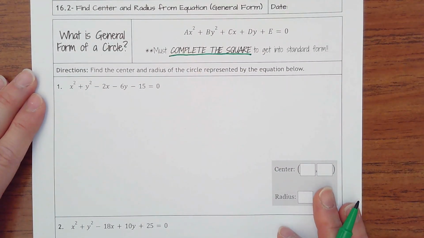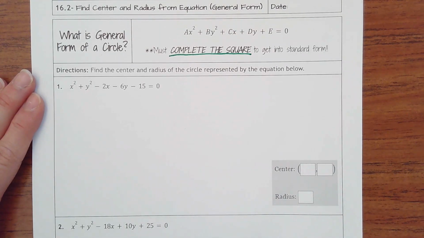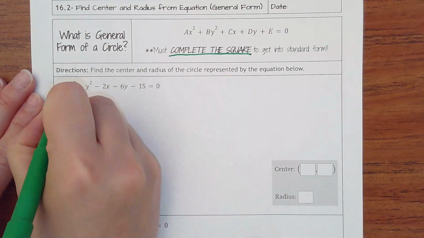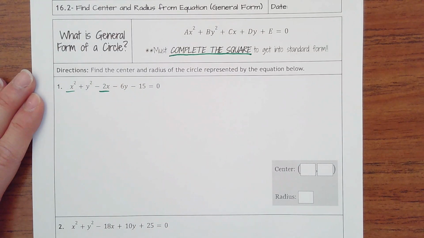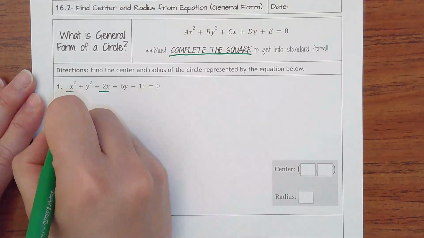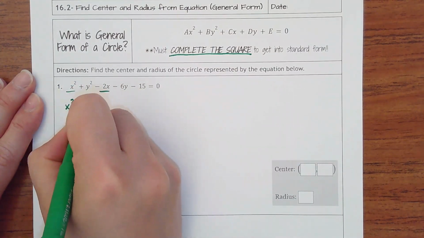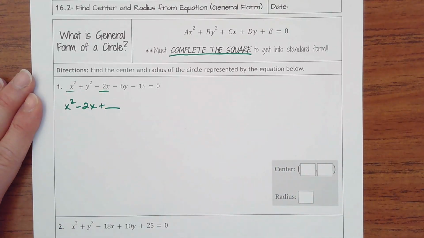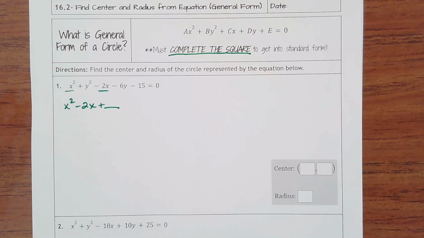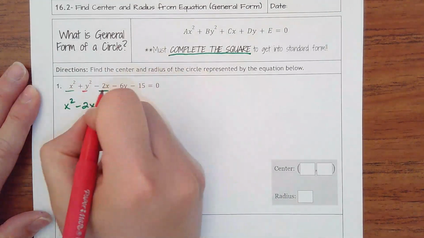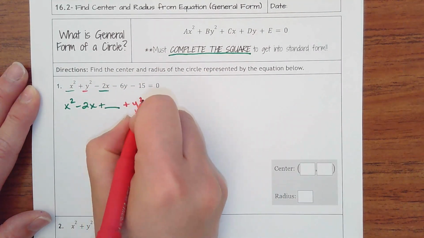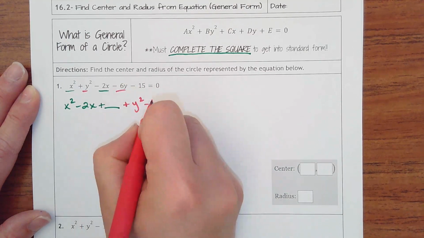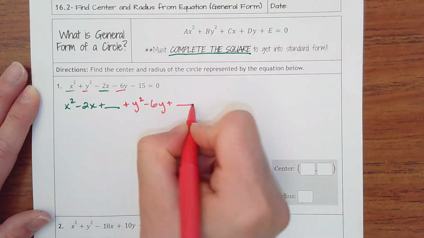And I find this process kind of fun because once you do it a couple times, it's pretty simple. So what you're going to do is rearrange these terms. We want to put our x squared and then our x term, one right after the other. And then what I want you to do is put plus blank. Okay, now I want to do the same thing with the y's. Let me switch colors here. Unfortunately, all I have is red and green, so it looks Christmassy. But I'm going to do plus y squared minus 6y, put plus blank.